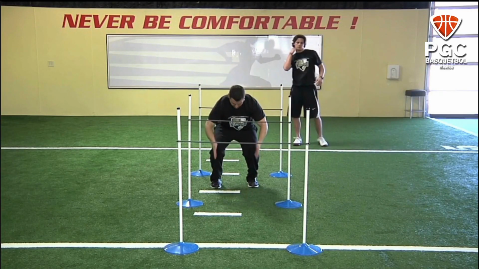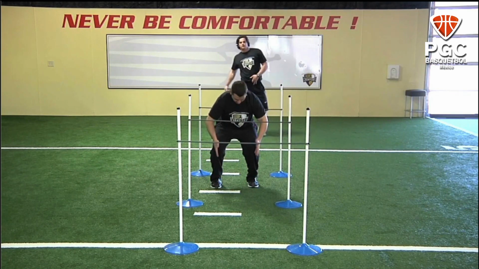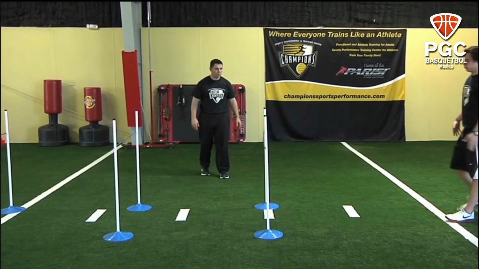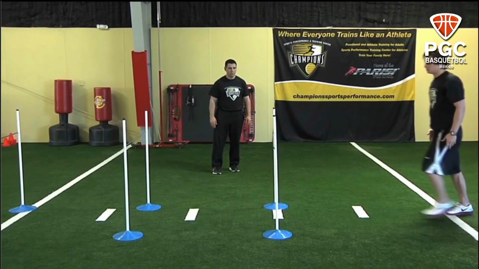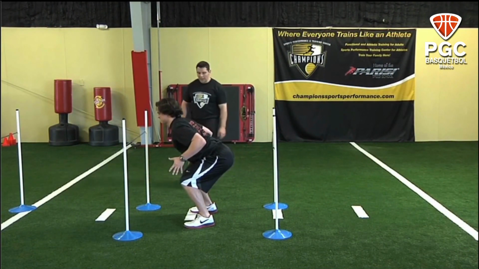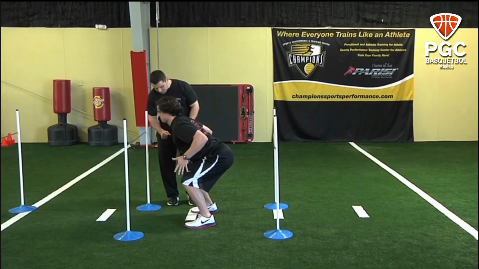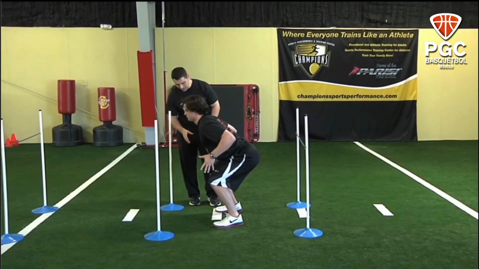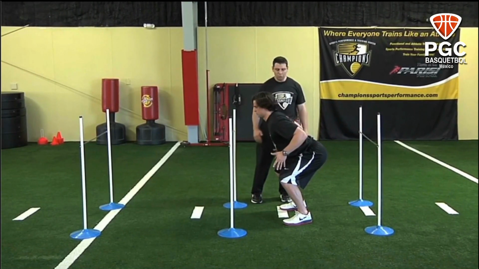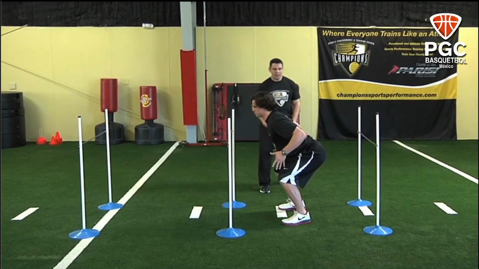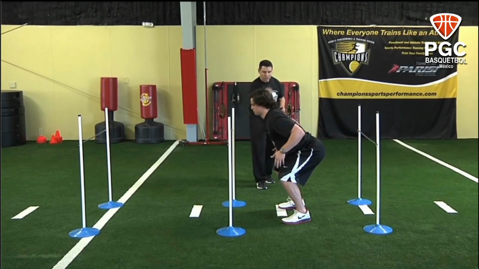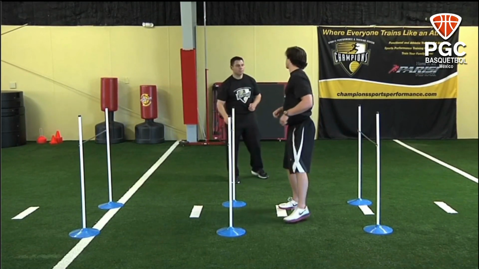Land softly, knees aligned, feet aligned, hips aligned, okay? Good. So we have a good solid landing, softly on the balls of the feet. Feet are aligned, knees are aligned, hips in a neutral position. So this is going to be our landing mechanics, but obviously Ryan's not going to spend so much time on the ground. As soon as he touches, he's going to explode to the next hurdle.